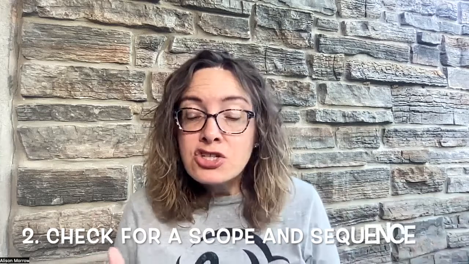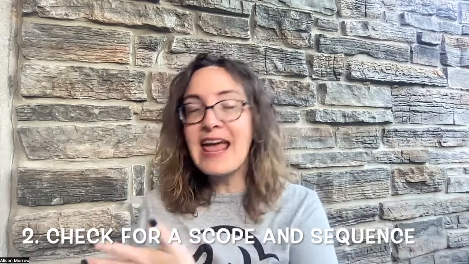The second way that you can figure out where to place your child in a program is to see if the curriculum has any kind of scope and sequence. A scope and sequence is an explanation of all the different topics and lessons. What are all the various concepts that are going to be covered in this program? And then the sequence tells you the order in which they are going to teach those things.